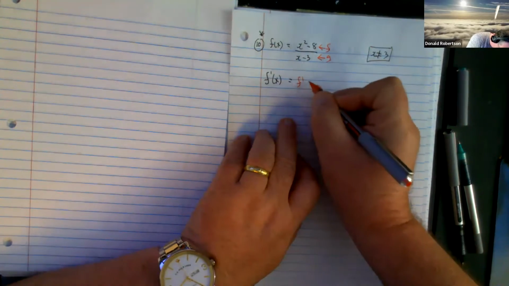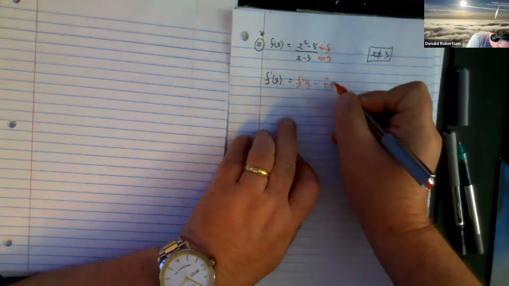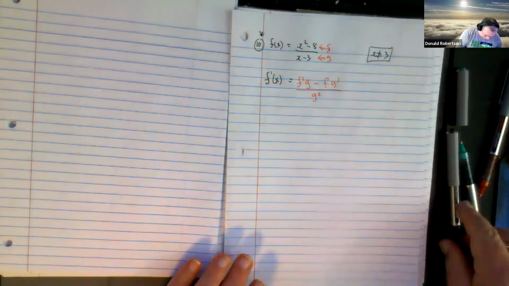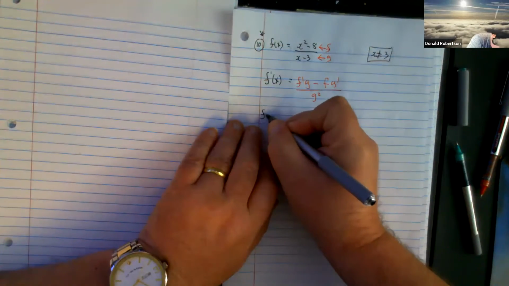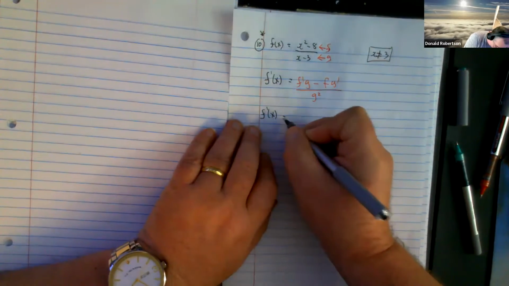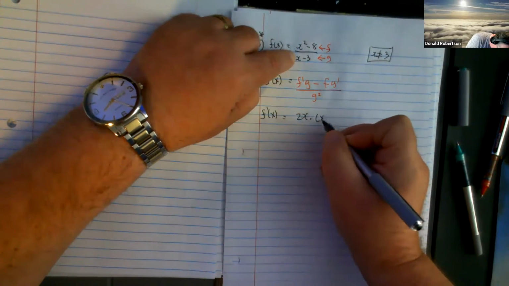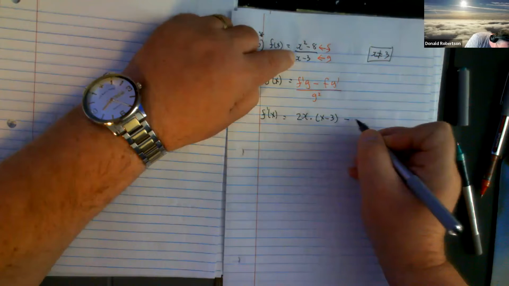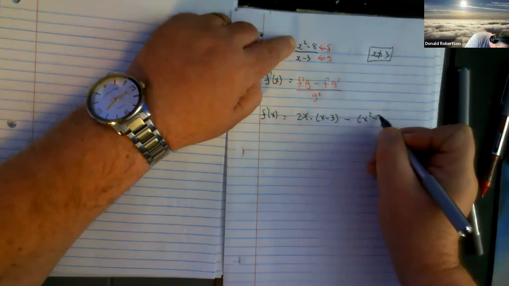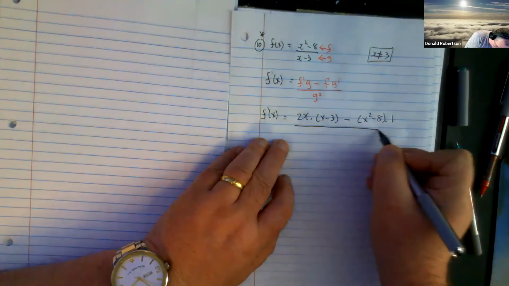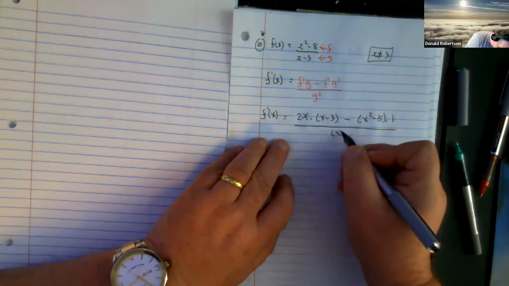So it's going to be f prime g, take away f g prime, over g squared. So the derivative of this guy is 2x, leave that guy untouched, take away, leave the top untouched and differentiate the bottom, all over the bottom squared.